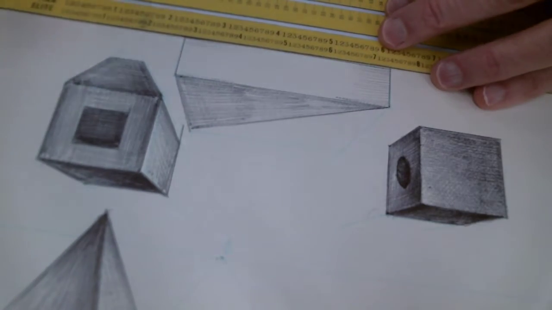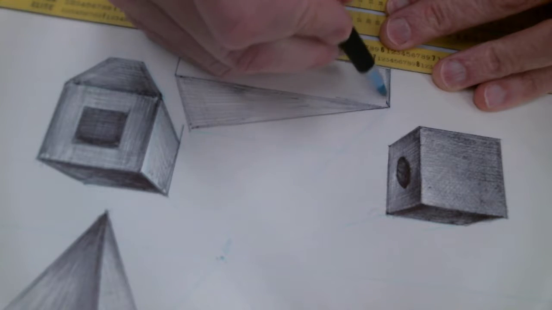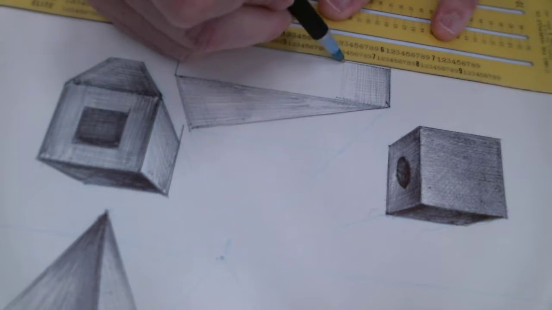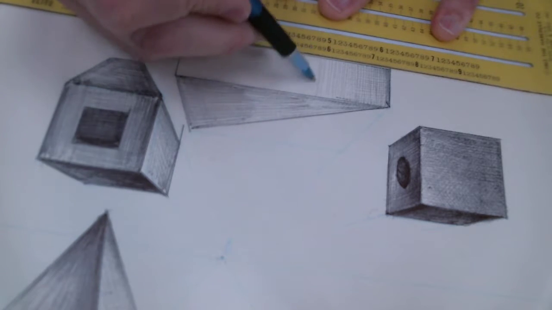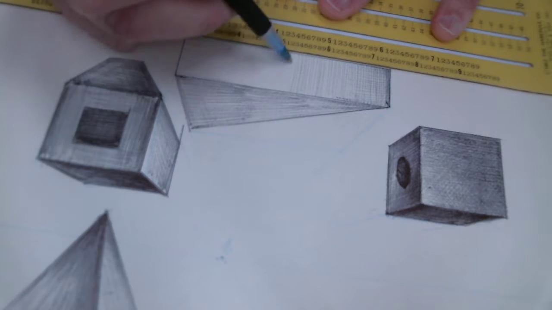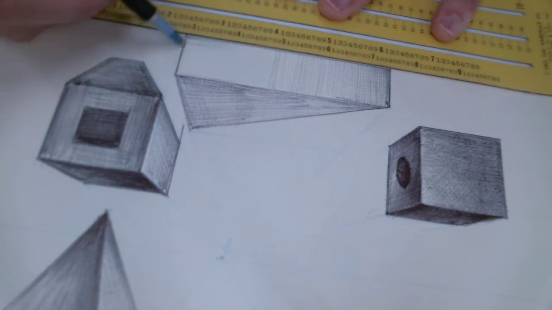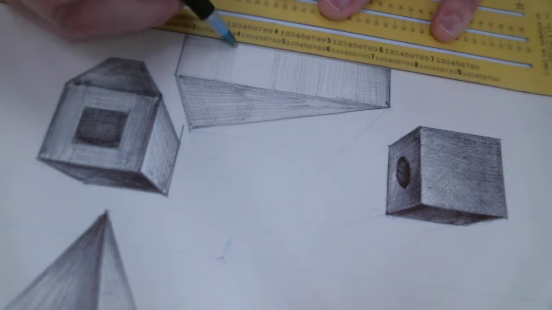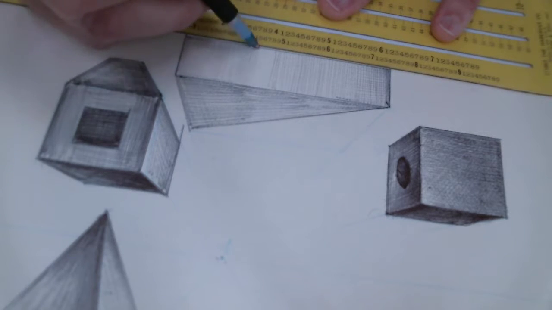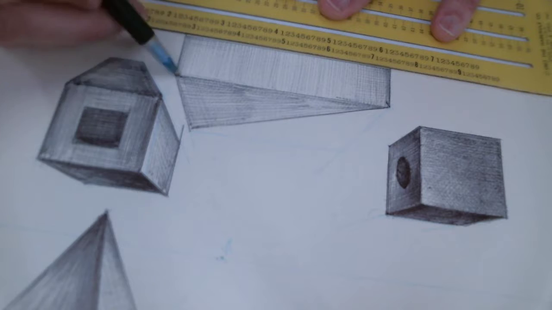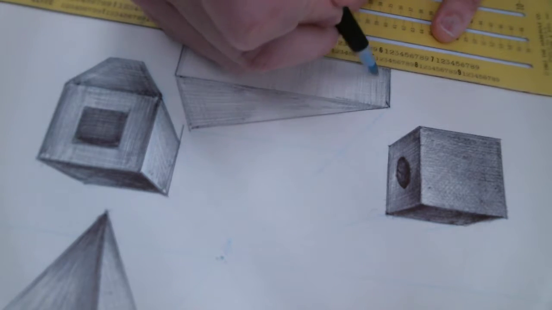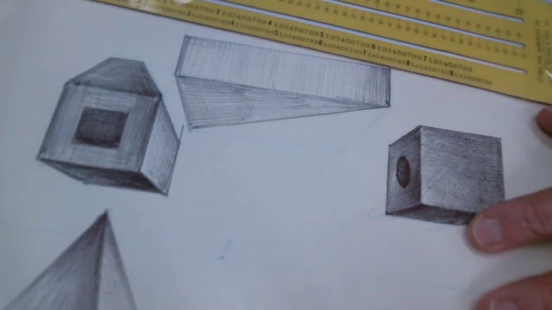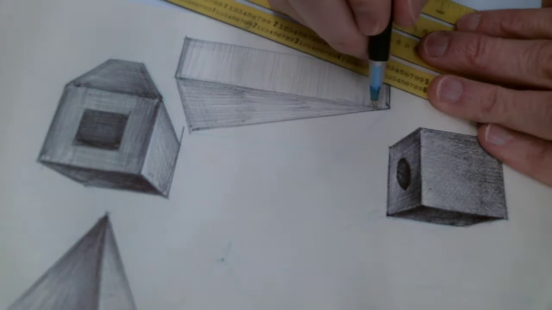You can rotate it so you're at the top. Like I said, there's not a lot of value change there, but you make it right from that start.